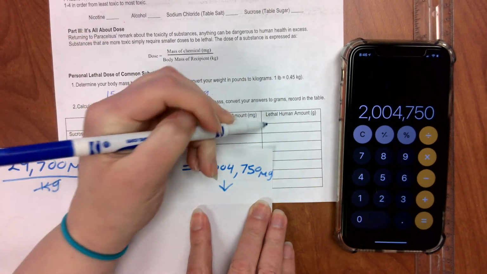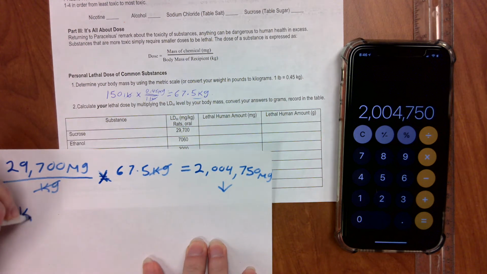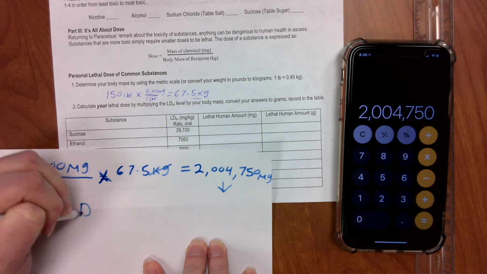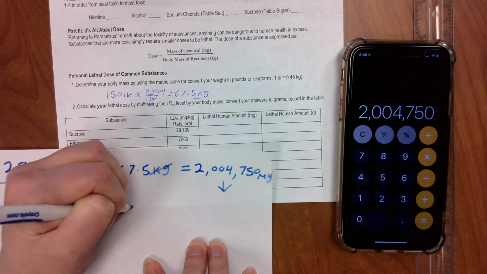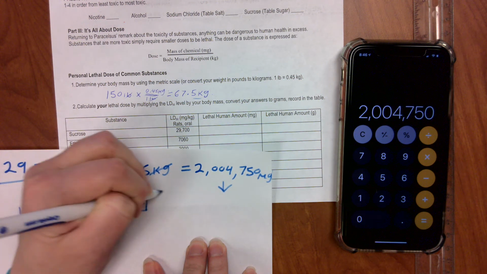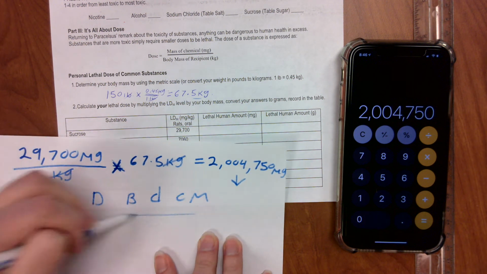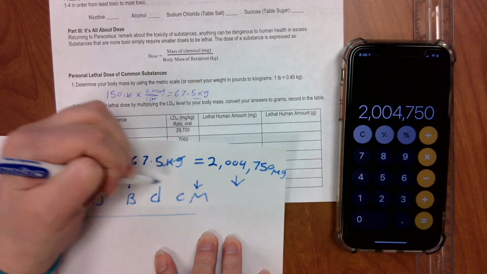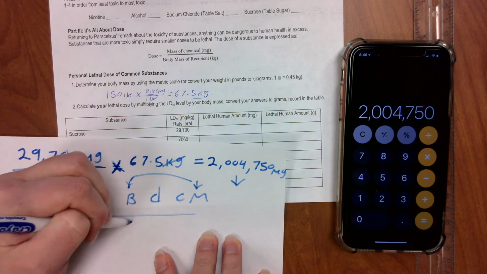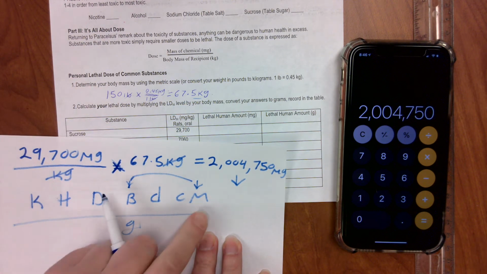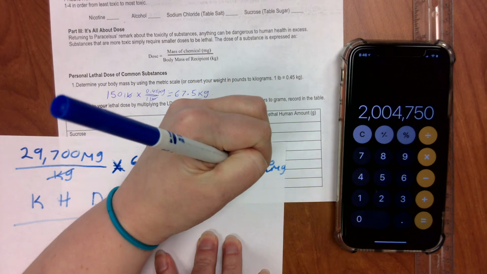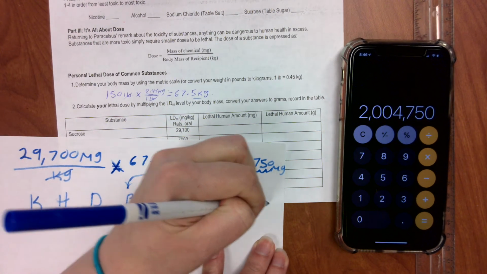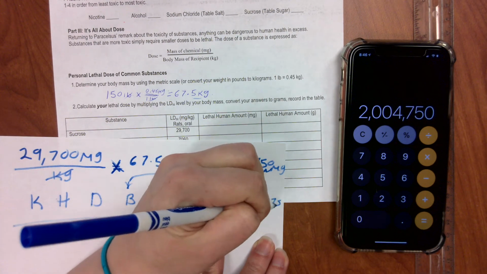Or if you convert that into grams, remember our metric ladder. We're going from milligrams to grams, which is over here. We have to go over 3 times. So that would be 2,004.75 grams.